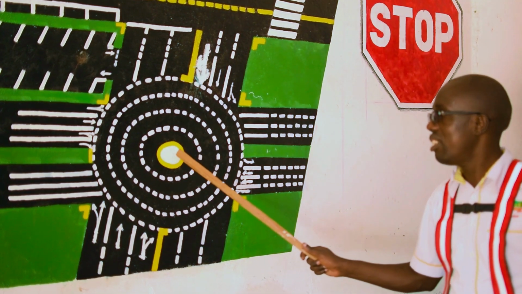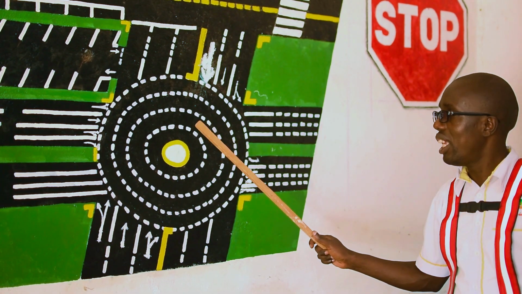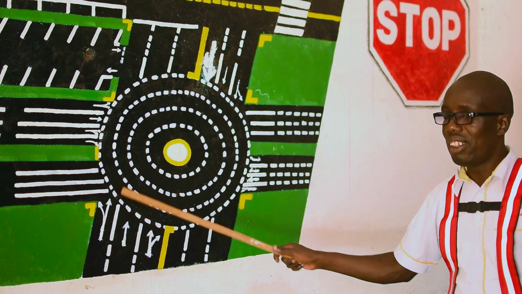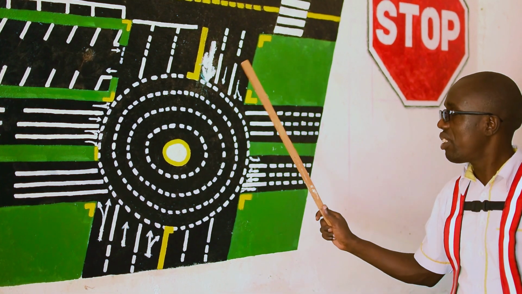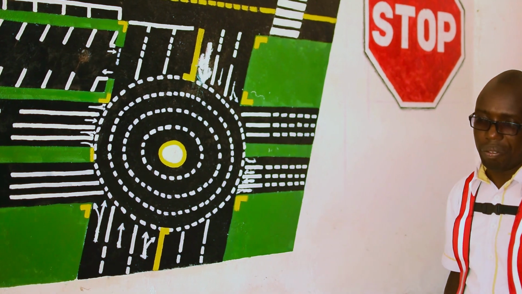Another function is it determines the size of the roundabout. The larger the traffic island, the larger the roundabout. The smaller the traffic island, the smaller the roundabout.